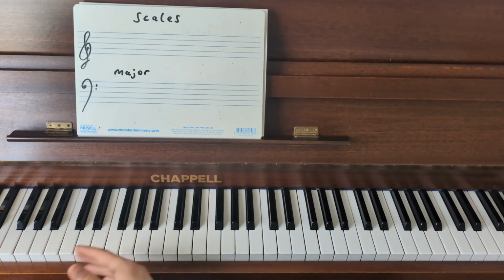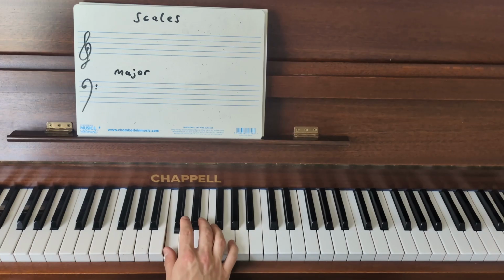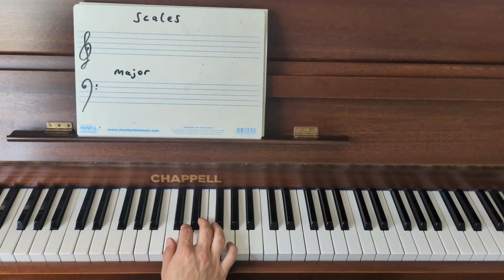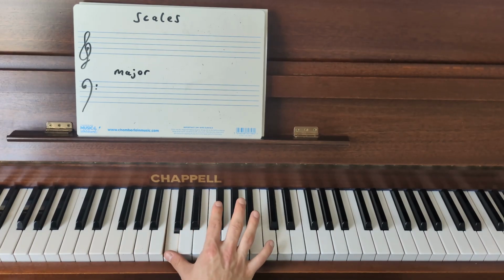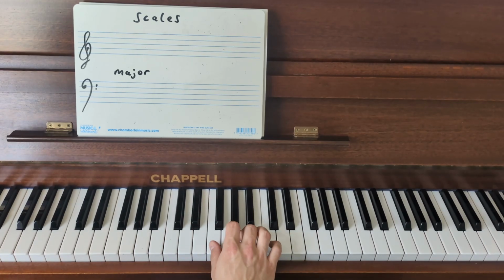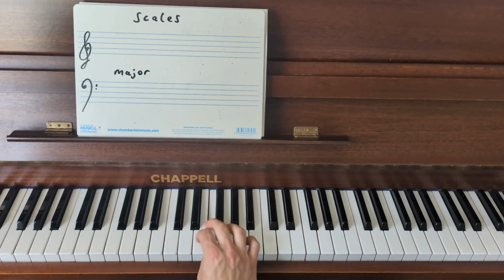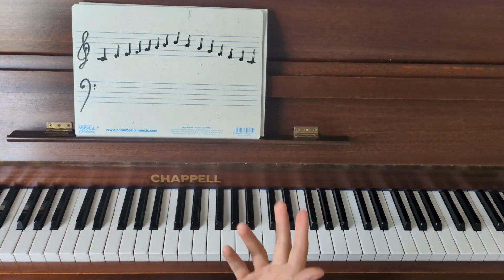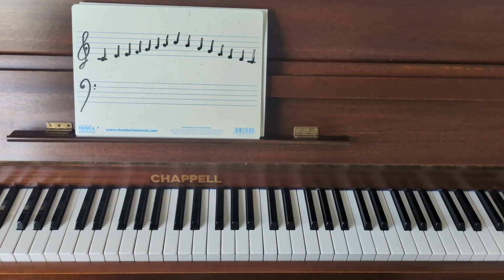The C part of the name C major scale simply tells us that we're going to be starting and ending on our note C. So if I'm playing a C major scale here, I start on C, playing all the white notes up until I get to the next C. And then I come back down, playing all the white notes until I get back to C. Here's what a C major scale looks like in sheet music.